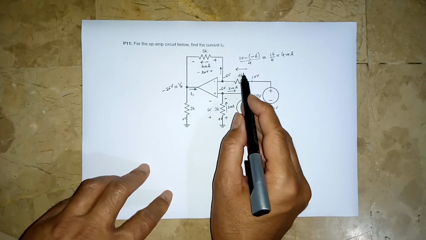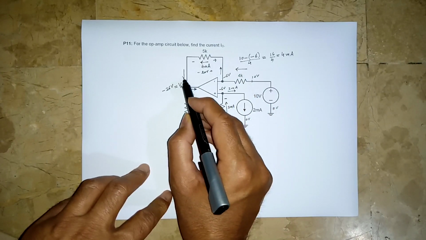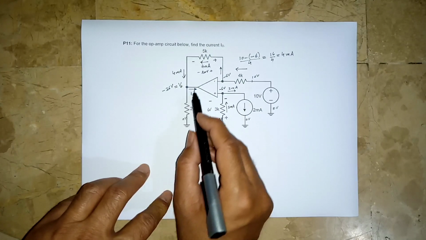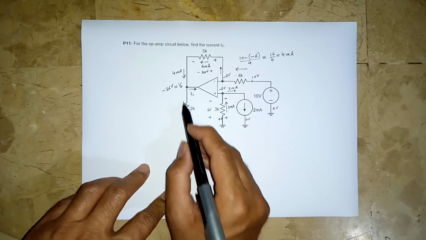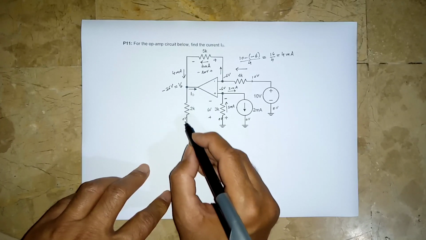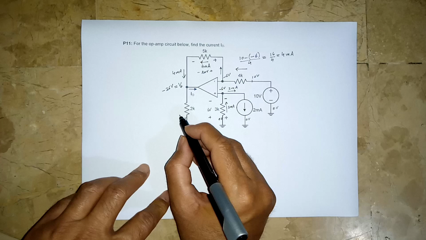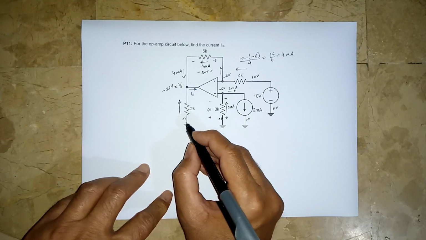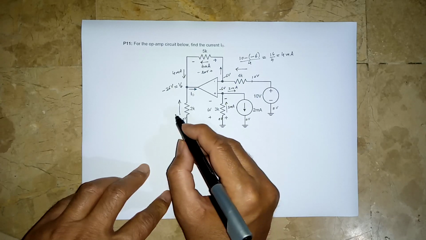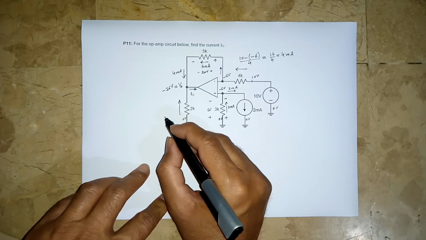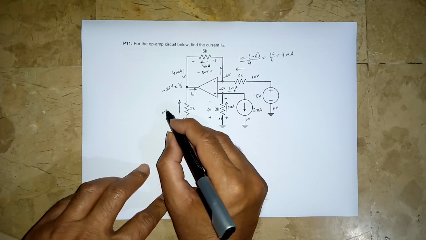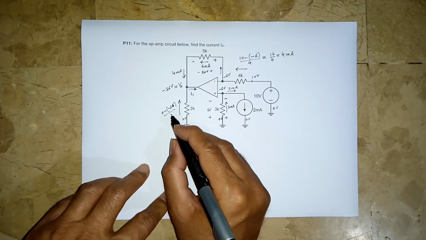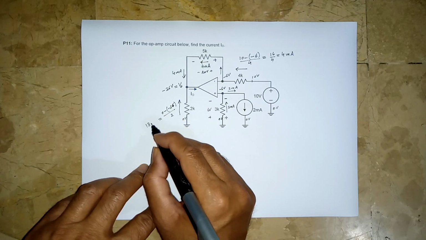So we have a current of 4 milliampere coming from this side. This voltage is minus 26 volts. We want to find this current. So this is 0 volt, this is a negative voltage, so the current would be flowing from this side to this side, and the value would be 0, this side's voltage, minus the other side's voltage, minus 26, divided by 2, which is a current of 13 milliampere.